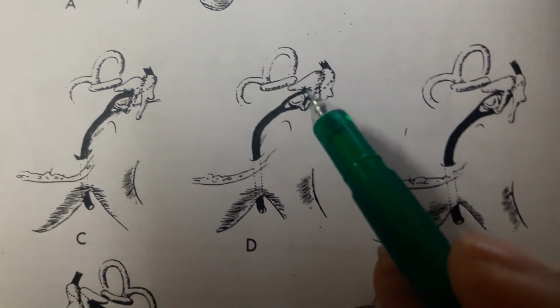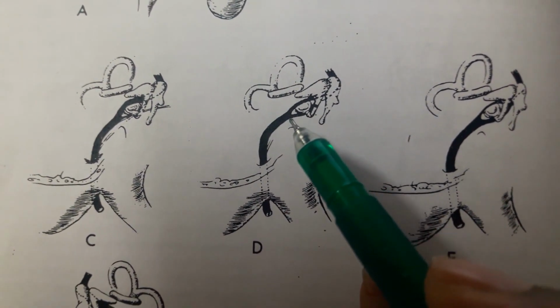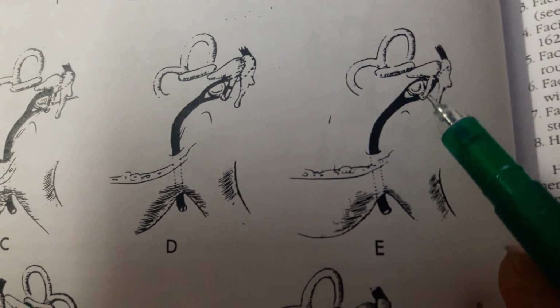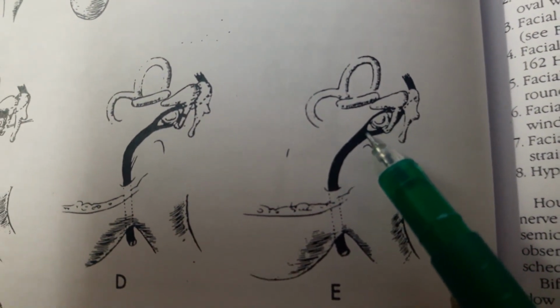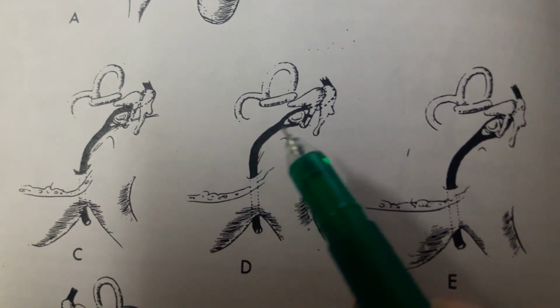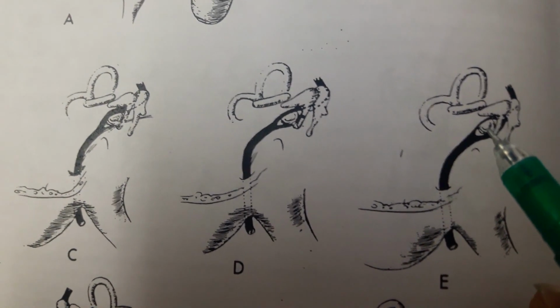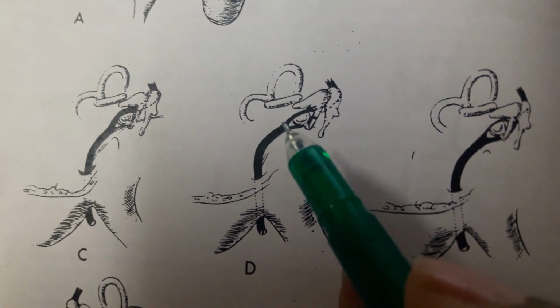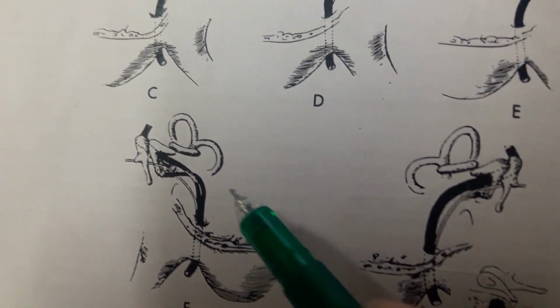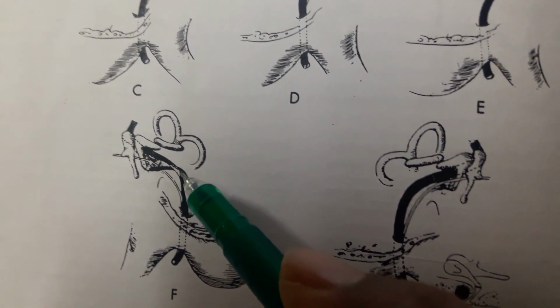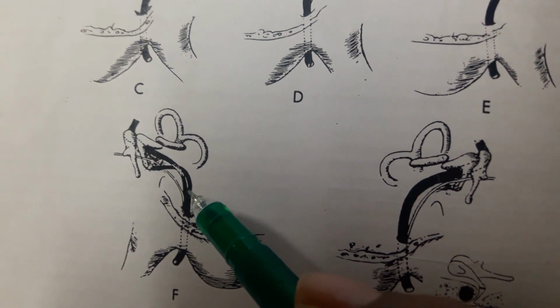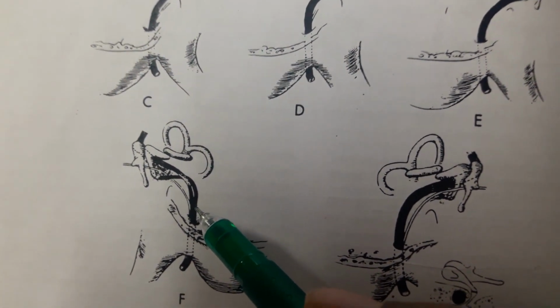In this, both are equal sizes. In this, upper part is thin, lower part is the thicker one. Immediately behind, in these three diagrams, immediately below the footplate, they are meeting. But here, the bifurcation extends up to or below the second genu, and there it is meeting. That is the difference. Thank you.